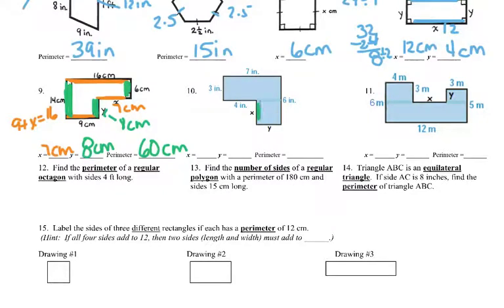Again, looking at the vertical and horizontal differences, x and 3 is going to add up to 6, so the x has to be 3 inches, don't forget the units. The y and the 4 has to add up to 7, so the y has to also be 3 inches.